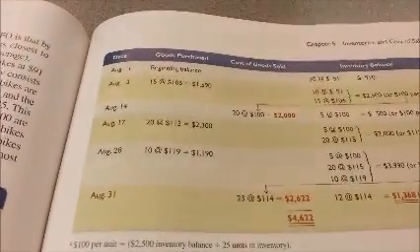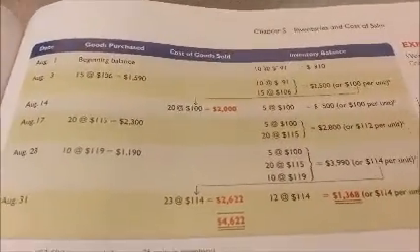Then on August 17th, I add 20 units at $115 a unit. So that's a purchase. So I have to compute a new weighted average cost.